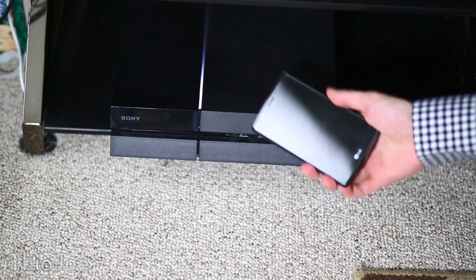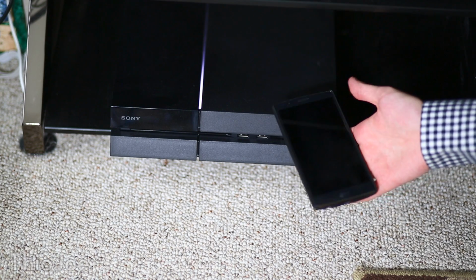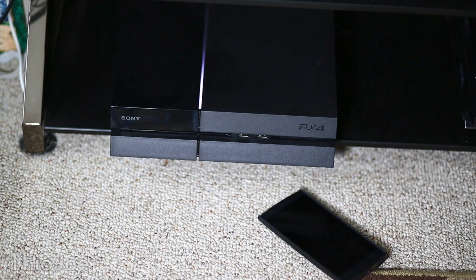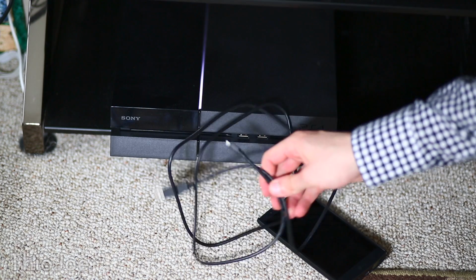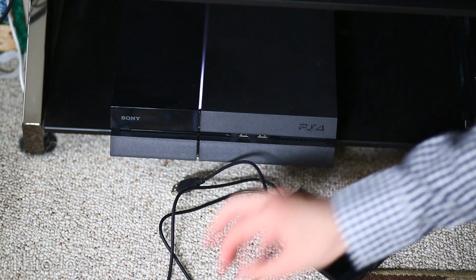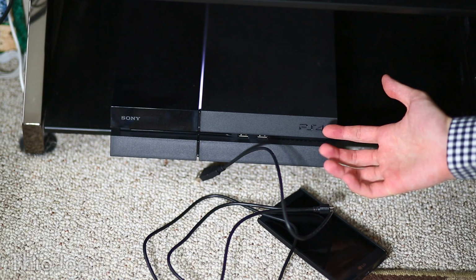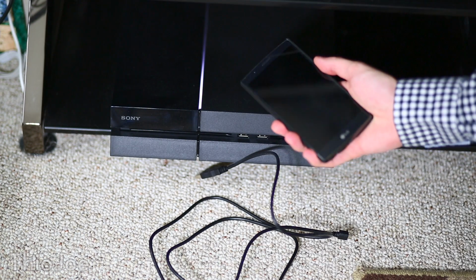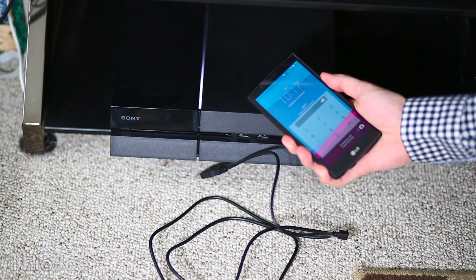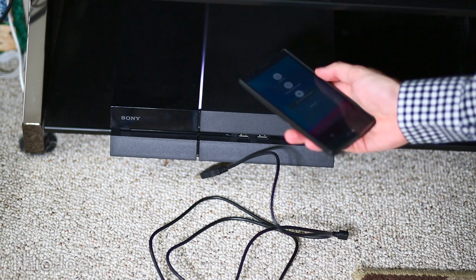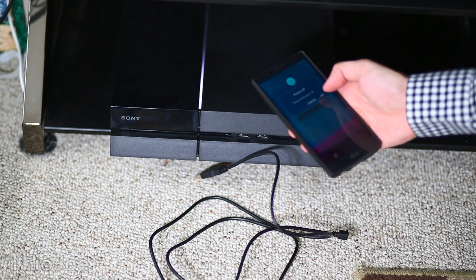Alright, so here we are at the PS4 and I have my LG G4. This is my phone, and the only other thing you're going to need is just your regular charging cable, and obviously you don't need the charger itself, just the USB cable. Alright, so the first thing you want to do is turn off your phone, and this is a critical step. You don't want it to be on when we go to the next step, or else it won't work.